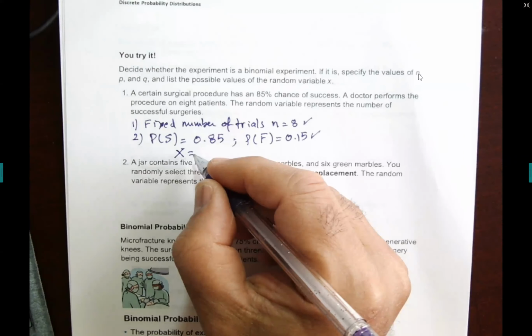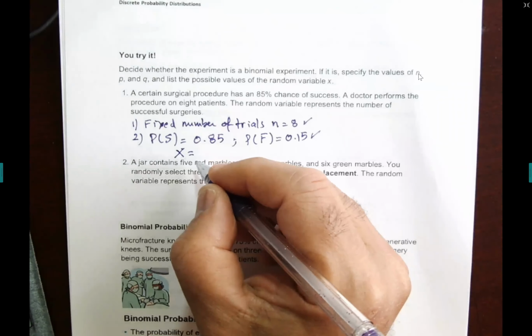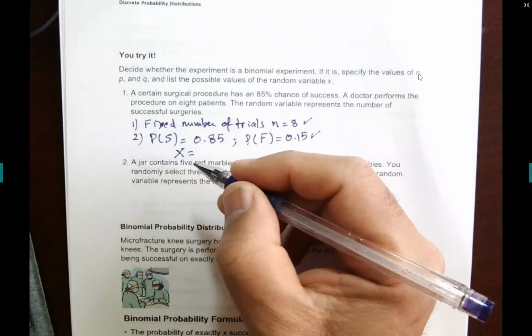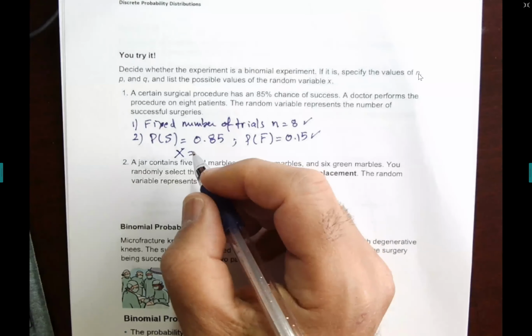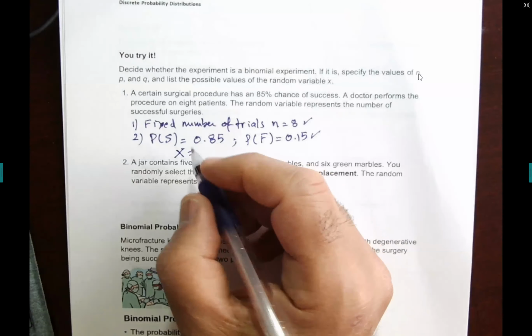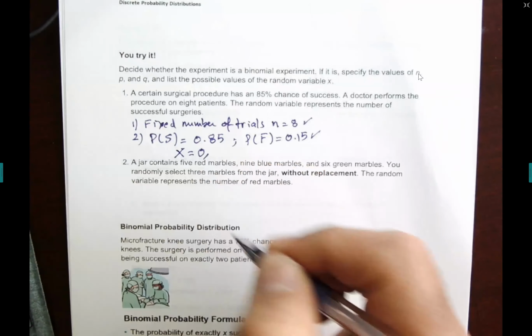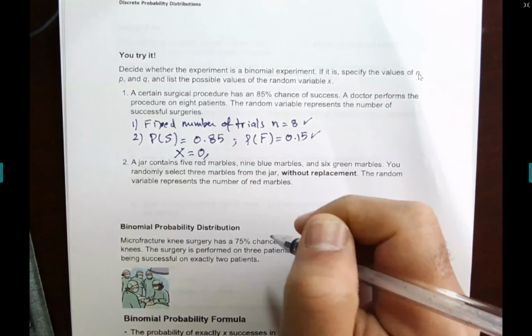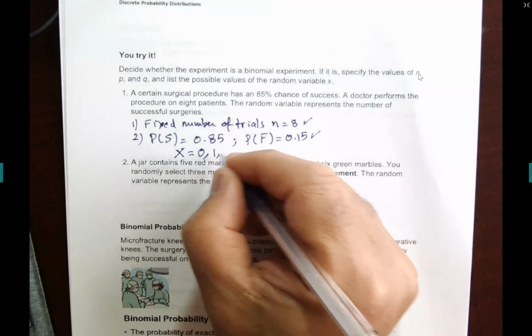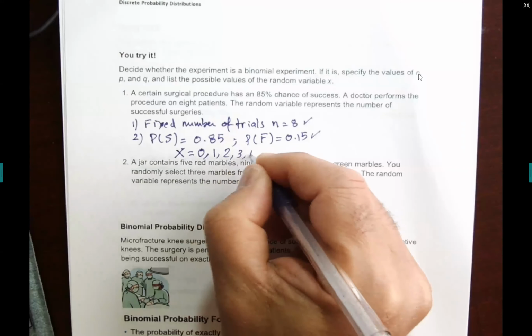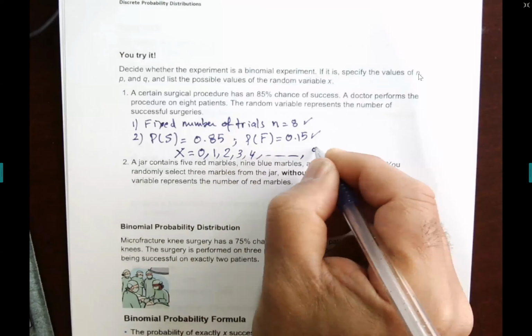X is the number of successful surgeries. He's performing surgery on 8 patients. What are the possible values of x? It could be below 1. It's very unlikely to happen, but it could be that none of the surgeries are successful. But the chance for this happening, guys, is very, very low. And then it could be 1, it could be 2, it could be 3, it could be 4, all the way up to 8.